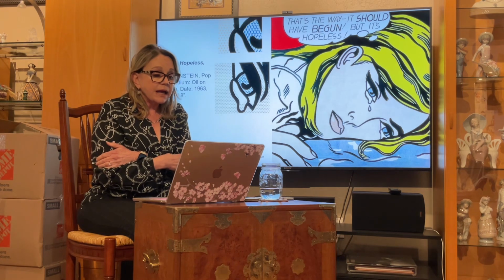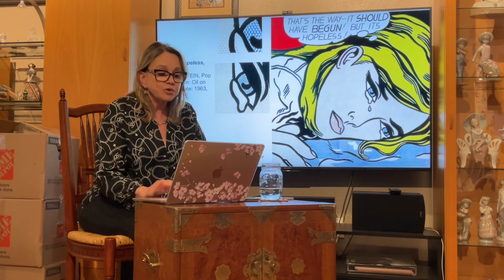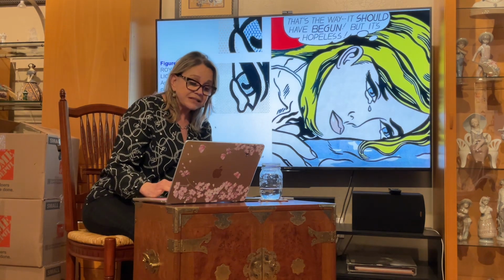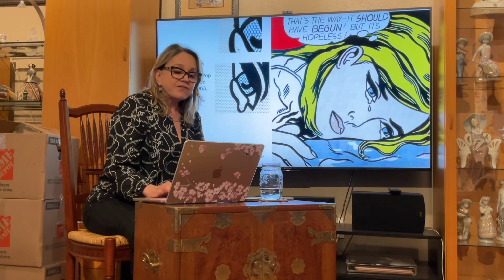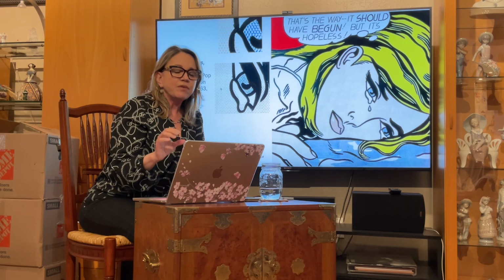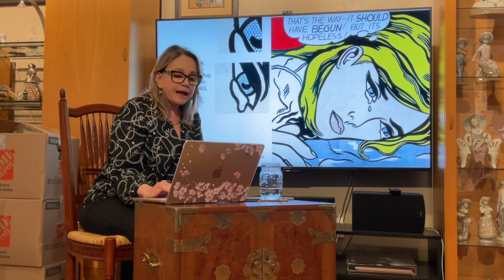Okay. So we're going to be looking at a figure by Roy Lichtenstein, who's a very famous pop artist, and this one is called Hopeless. So he uses little dots, pointillism. In the case of Seurat, they refer to it as pointillism, and that's in fact what is happening here.